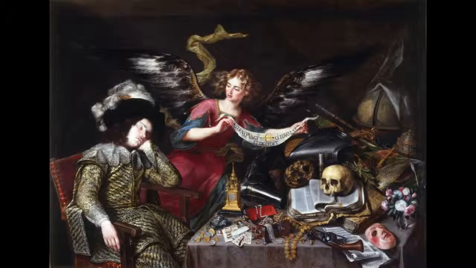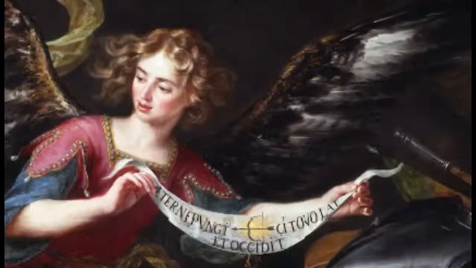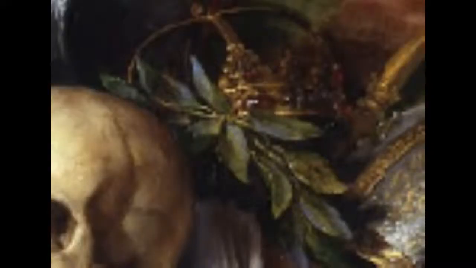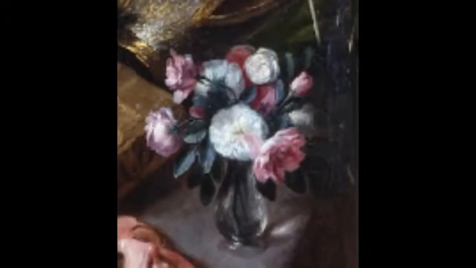In this particular Vanitas painting, I don't believe that the mirror symbolizes vanity. I think the mirror in this case would symbolize self-reflection. Unlike the painting from the Dutch Republic, this painting also has a few reminders of the resurrection. The angel, for one, is a reminder of God's mercy, and then the laurel wreath would be a reminder of resurrection. The flowers also symbolize death.